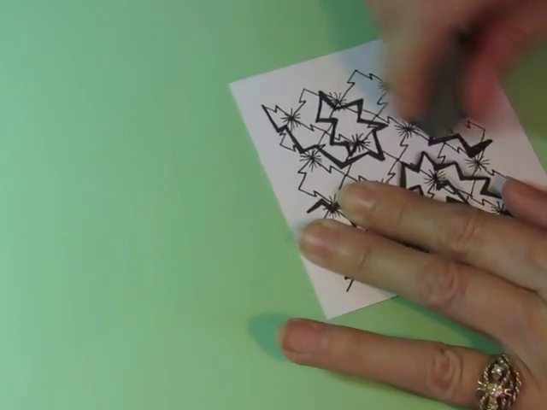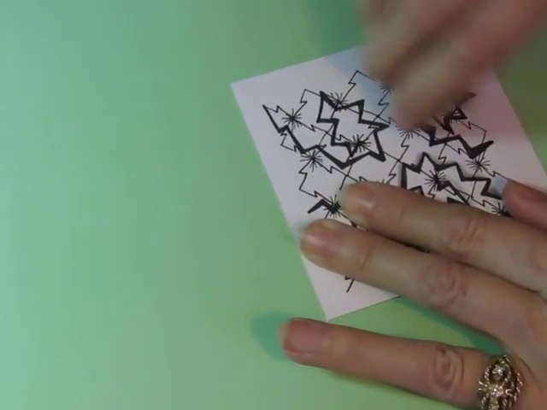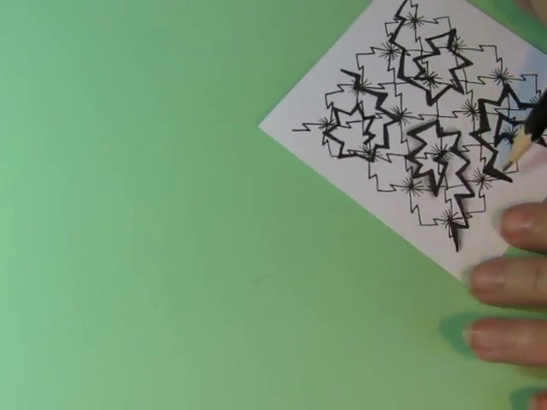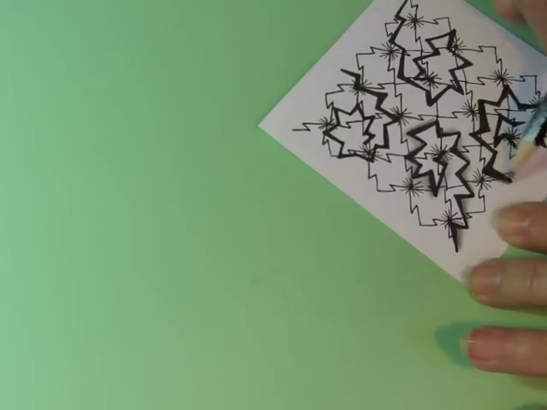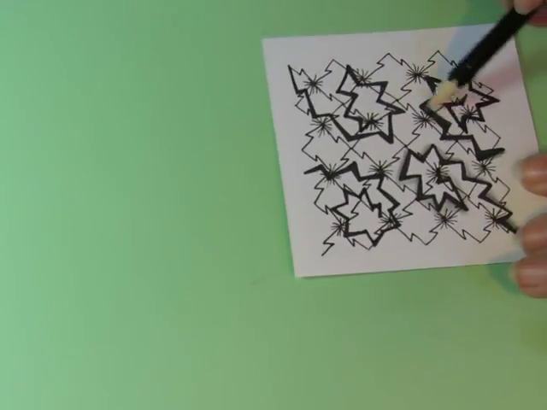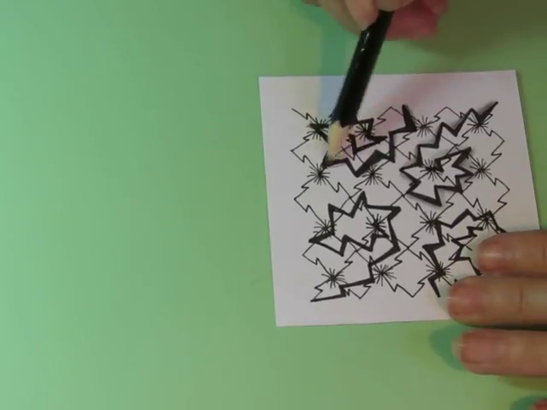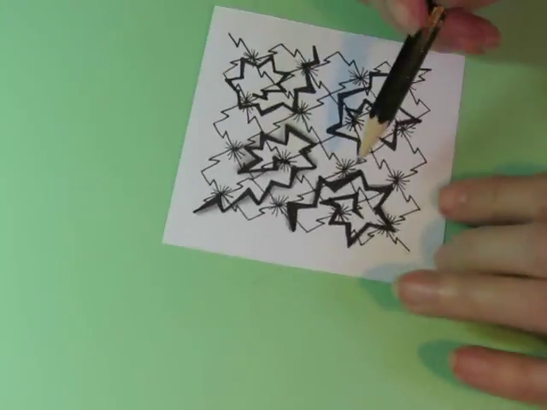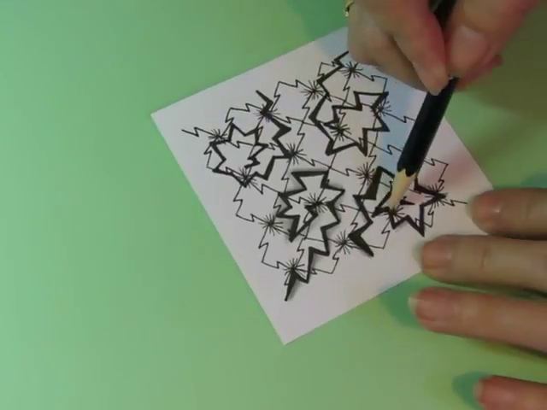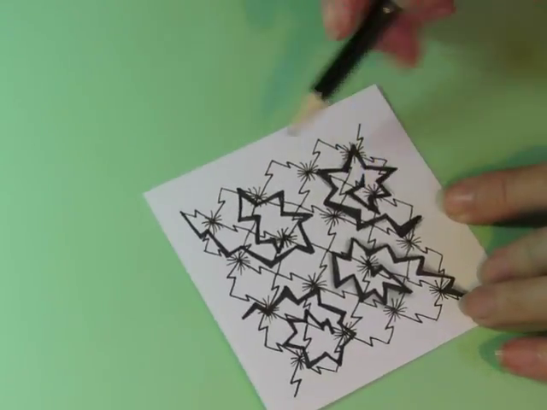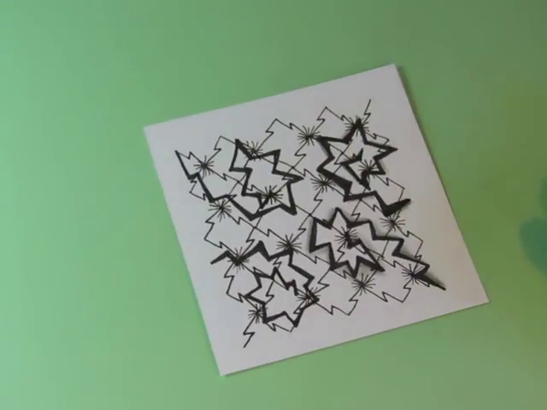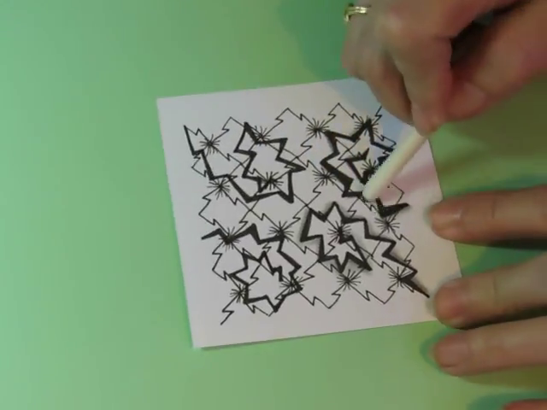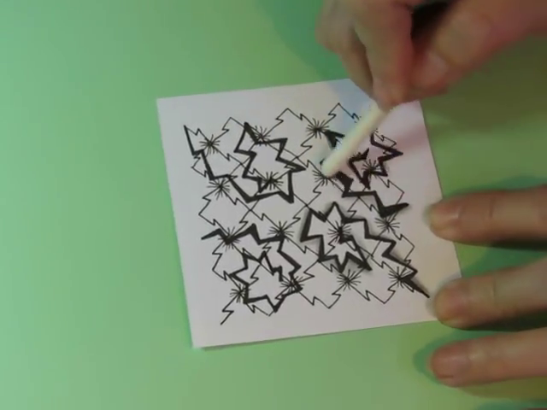Erase. See, the nice thing about pencils for shading is that when you make a miscalculation, it's not a mistake, it's just a miscalculation. You can erase it. So don't be afraid to try shading. If you say, I don't know how to shade, I don't know what to do, just put your pencil to the paper and do it. Because you know what? If you don't like it, that's what the eraser is for.